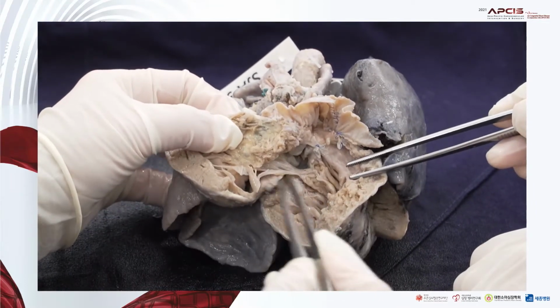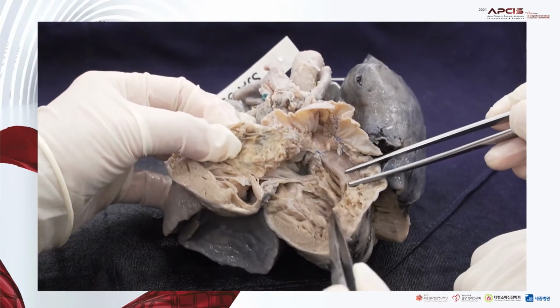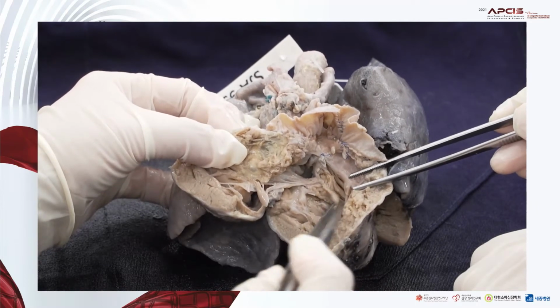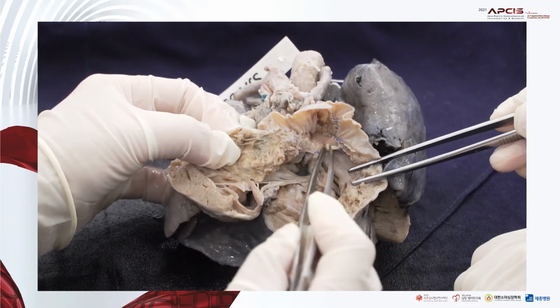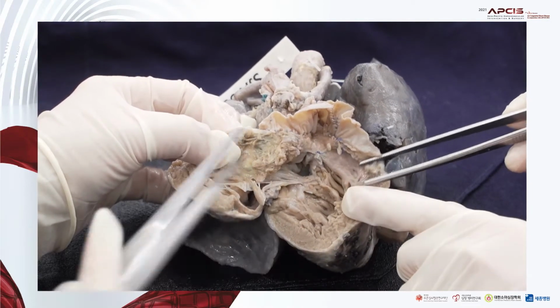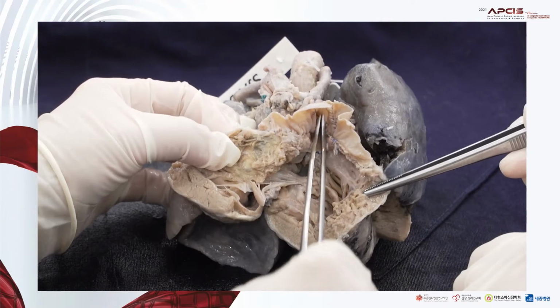So this is the tricuspid valve and septal surface of the right ventricle. And this is the outlet portion, right ventricular outlet portion, and pulmonary trunk.